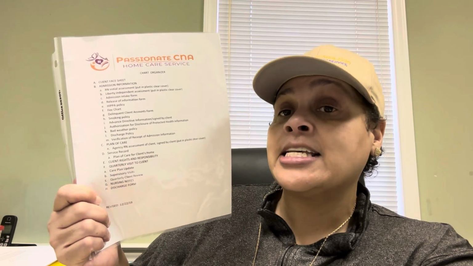The client's rights and responsibilities, that is very, very important that you know each and every client's rights, and that the clients know that they do have rights. They don't just have to go along with everything we as the agency say or everything the aide says. They do have rights. They have the right to be involved in each and every decision that's being made towards their healthcare.